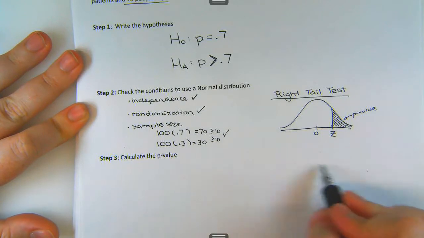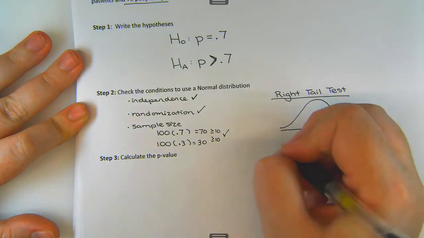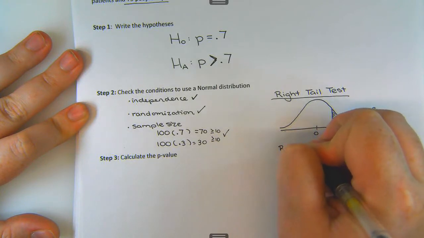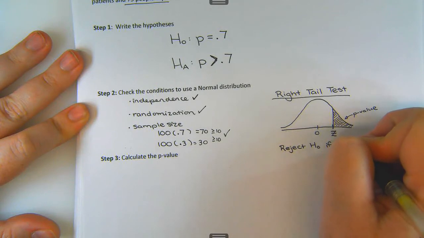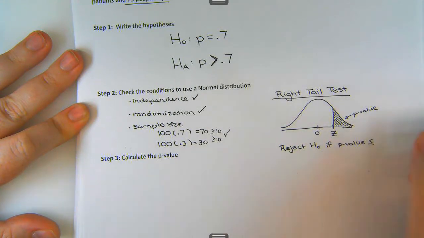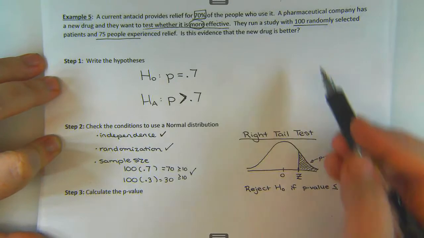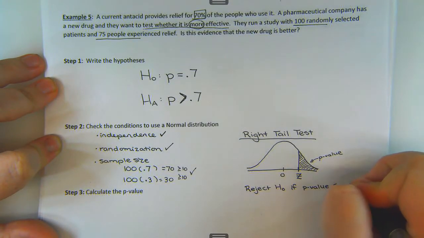And something I like to write down here is our rejection rule. What we're going to do is we reject that null hypothesis if our p-value is less than or equal to alpha, which they don't state a significance level here, so that just means we assume it's 0.05.